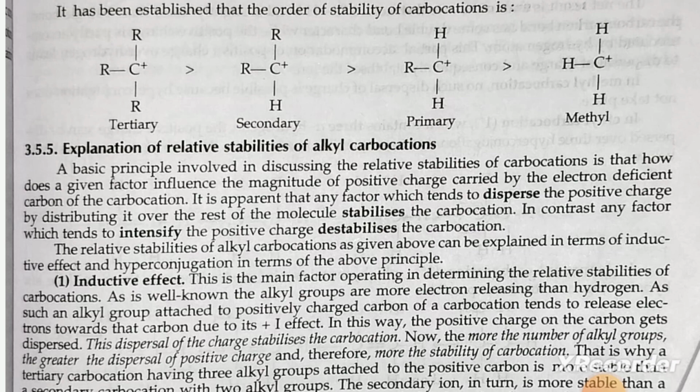First, inductive effect. This is the main factor operating in determining the relative stabilities of carbocation. As is well known, the alkyl groups are more electron releasing than hydrogen. As such, an alkyl group attached to the positively charged carbon of carbocation tends to release electrons towards that carbon due to its plus I effect. In this way, the positive charge on the carbon gets dispersed. This dispersal of the charge stabilizes the carbocation.